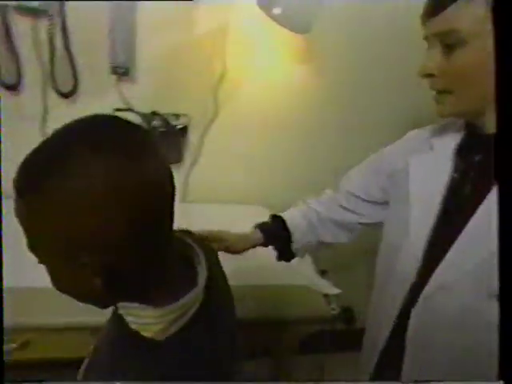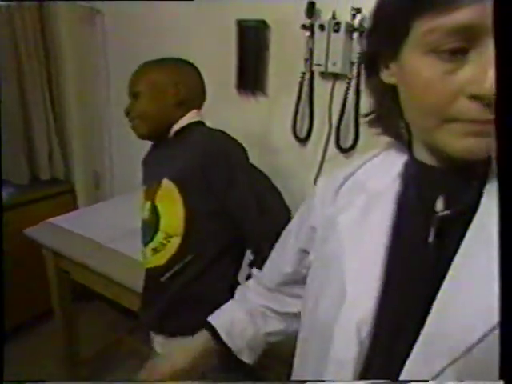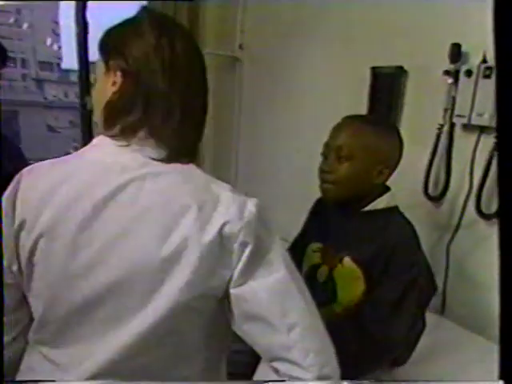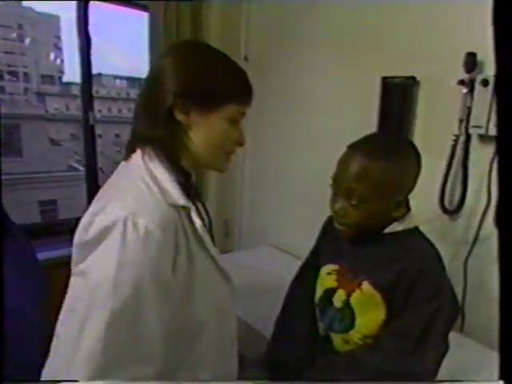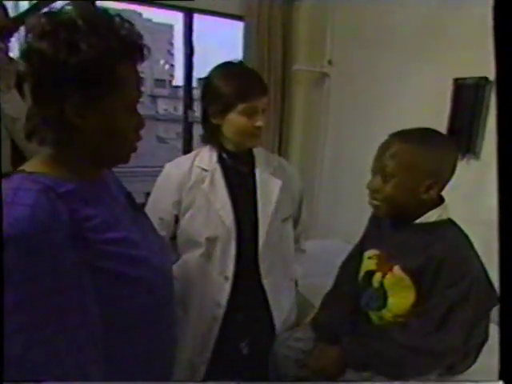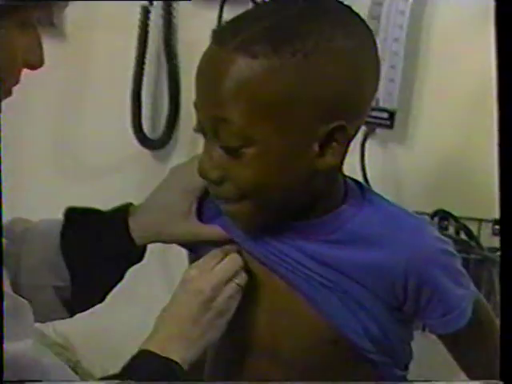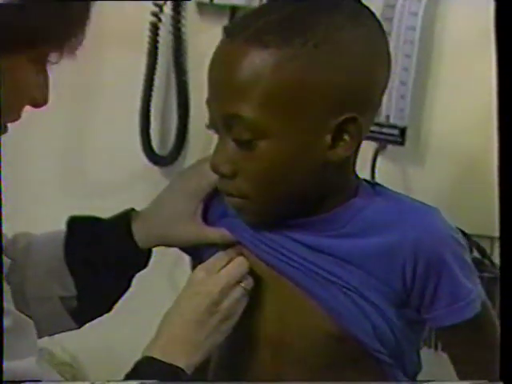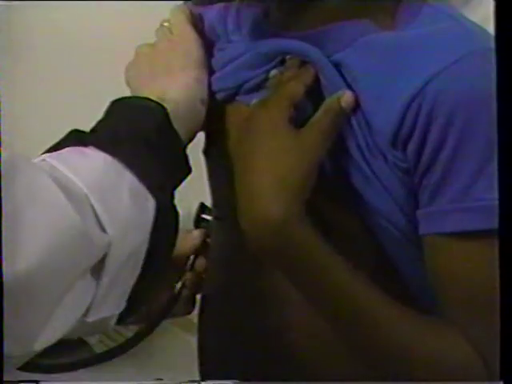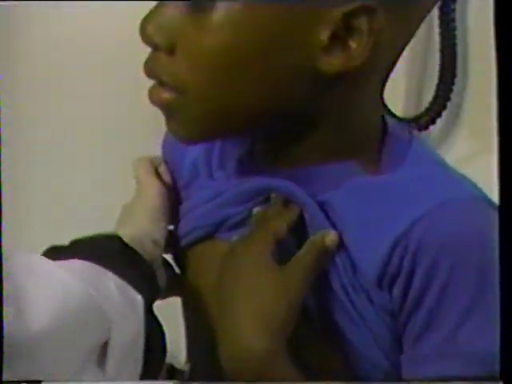Shannon Leslie and his mother Luanda have come to the hospital for a checkup. Shannon has sickle cell anemia, a genetic blood disease that strikes 1 in 400 newborn black children in the U.S. Have you had to miss any days from school? Yeah. Yeah, how many? 30. The disease causes great pain, life-threatening pneumonia, and chronic organ damage and failure. There is no cure, only treatment for the symptoms.